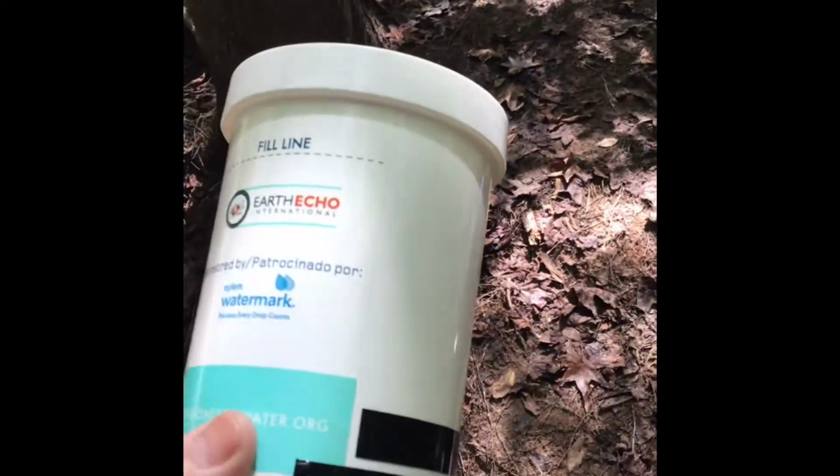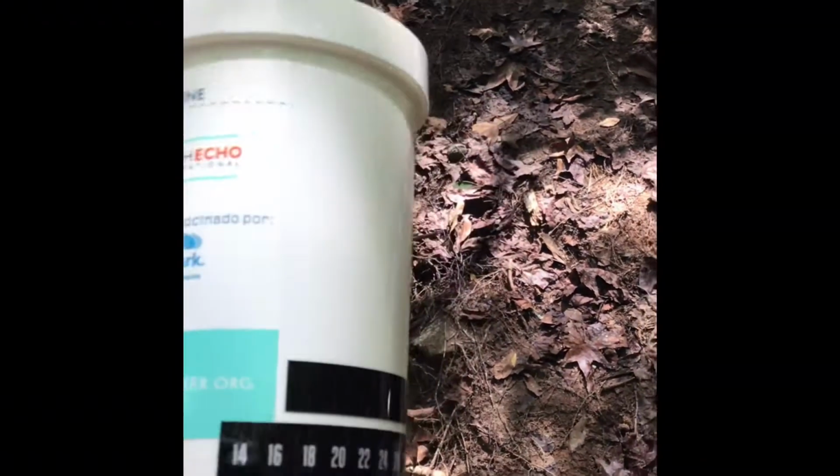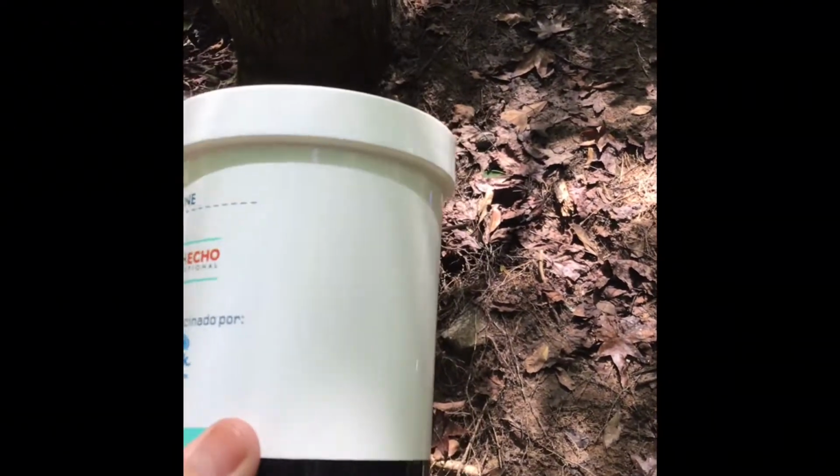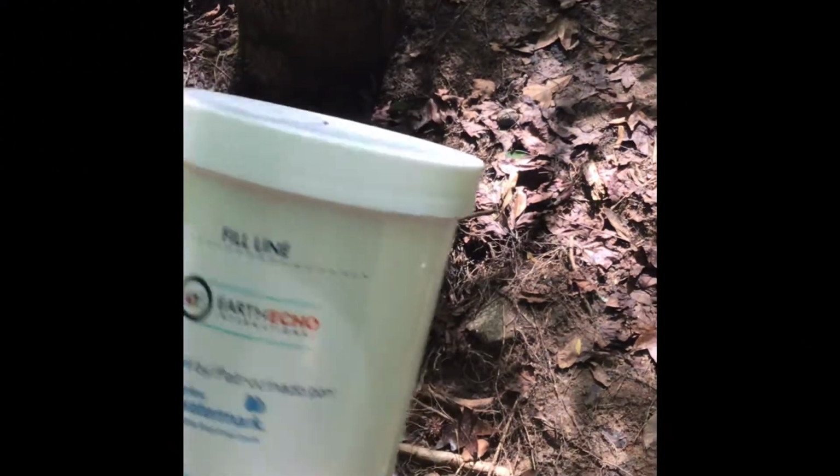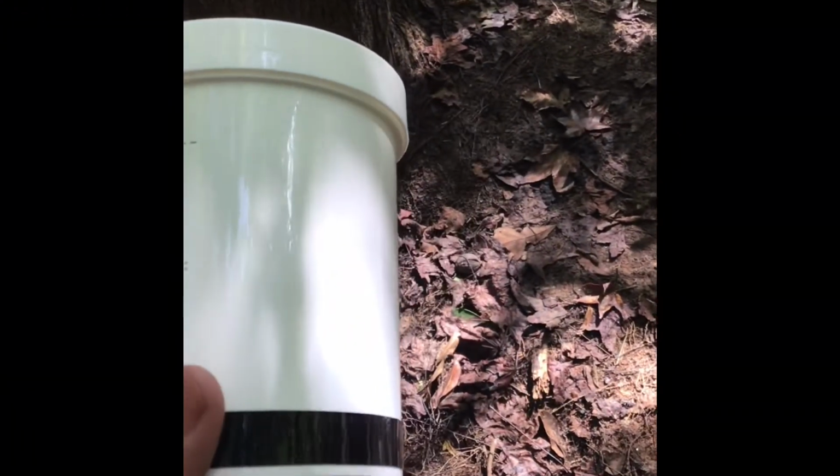I did bring my chemical water analysis kit. This contains several different components that we're going to use to analyze the water today. We're going to be looking at dissolved oxygen. We're going to be looking at temperature, pH. We're going to be looking at the turbidity. And we're also going to do a separate kit to analyze the nitrates and phosphates in the water as well.